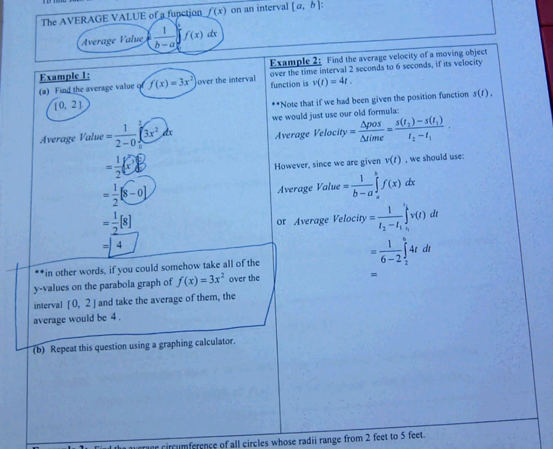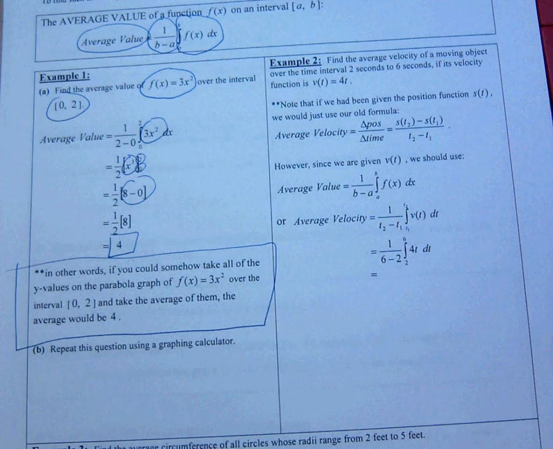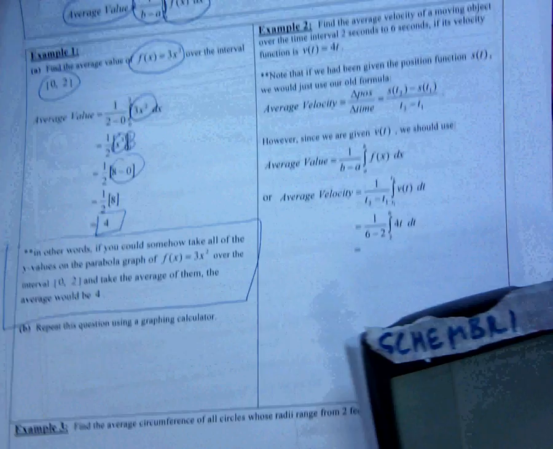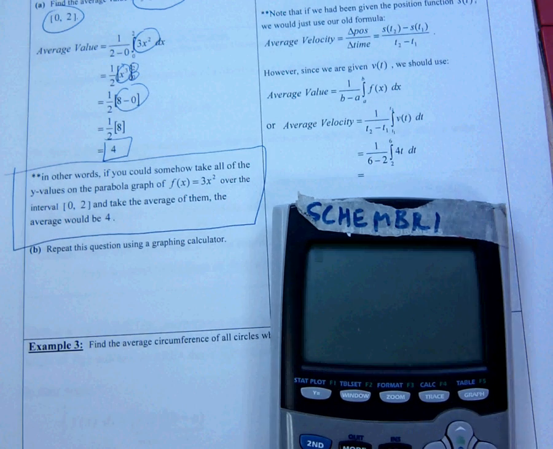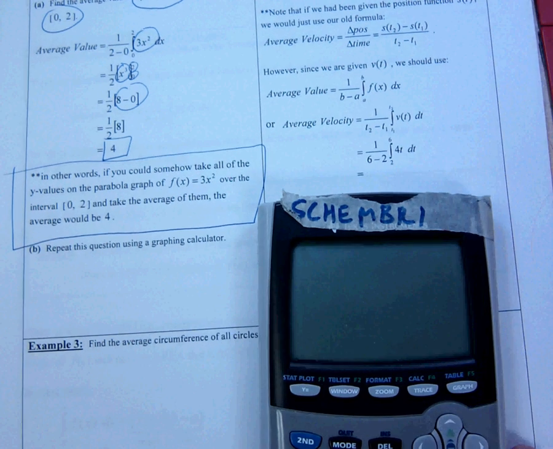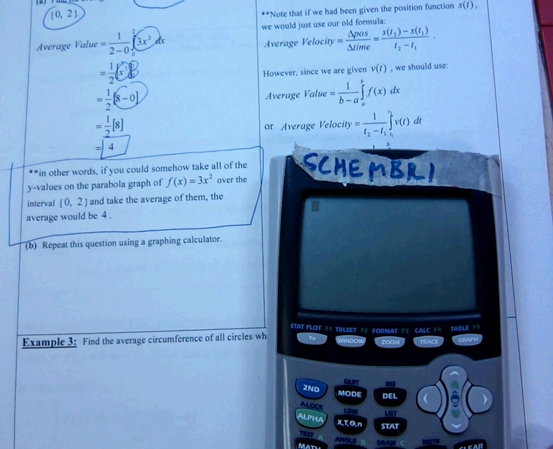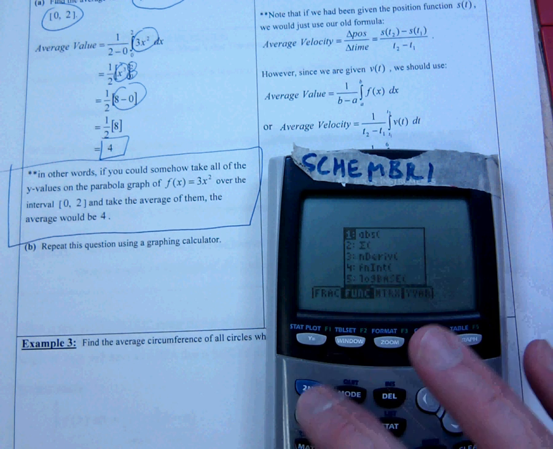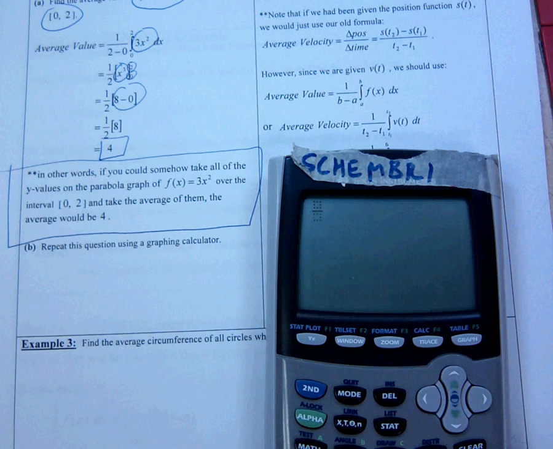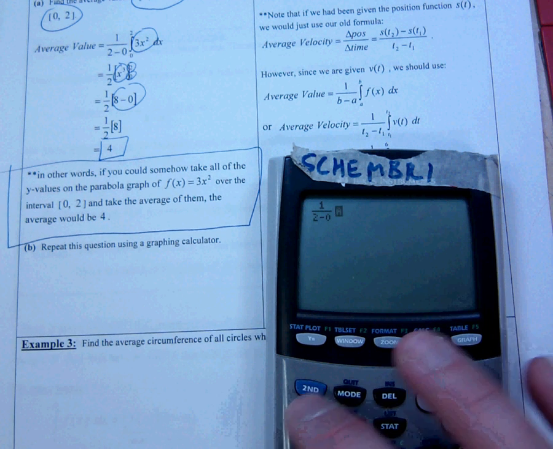So how would you punch this in the calculator? Well, I could ask you this on the calculator part of the next test or the non-calculator part of the next test. And if I give you a function you can't integrate, clearly then you'll have to do it on the calculator. So make sure you can do something like that. It's real simple. I know I don't need to put in the minus 0, but I'm just showing it to you anyway.